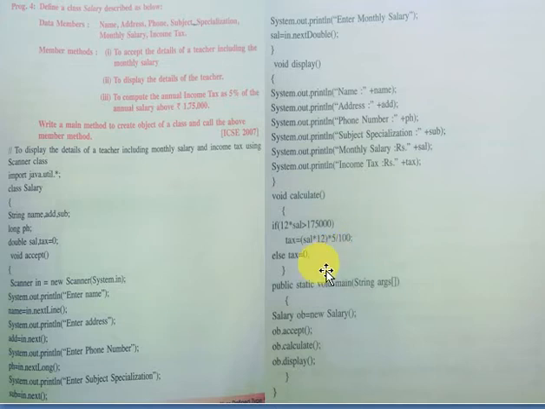So the calculate function. Annual salary is the word, but we have the monthly salary. So 12 into salary, means monthly salary into 12 times. If it is greater than 1,75,000 rupees, then tax is equal to salary into 12, the total salary, into 5 by 100, better to make it 5.0 by 100.